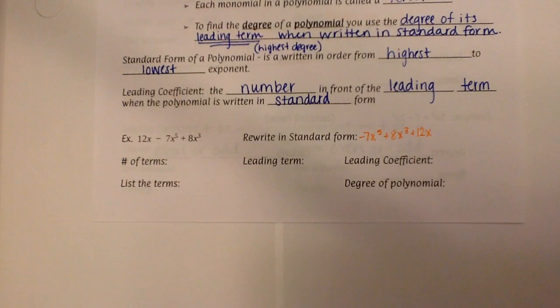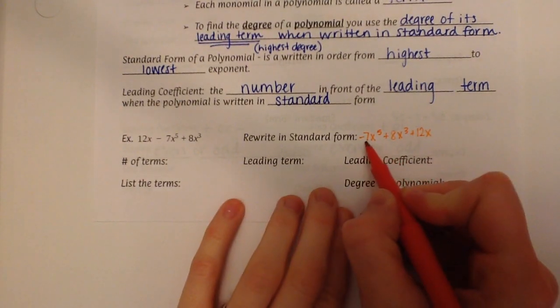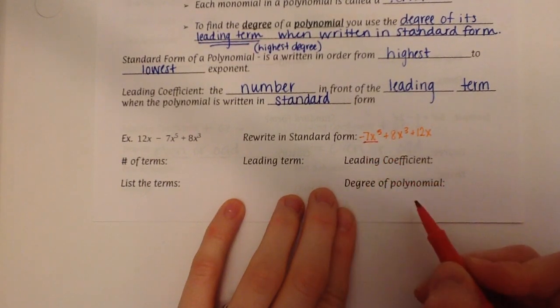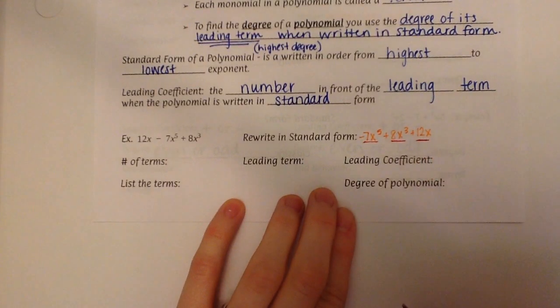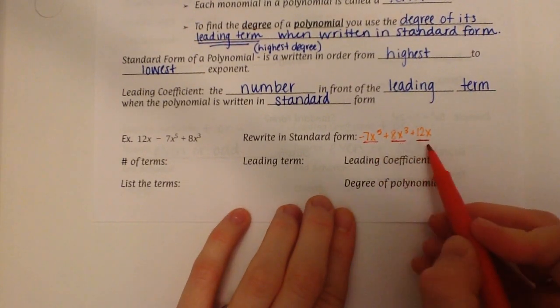Next, we can look at our number of terms. We have negative 7x to the 5th, 8x cubed, and 12x. If we count those, we have 1, 2, 3 terms.